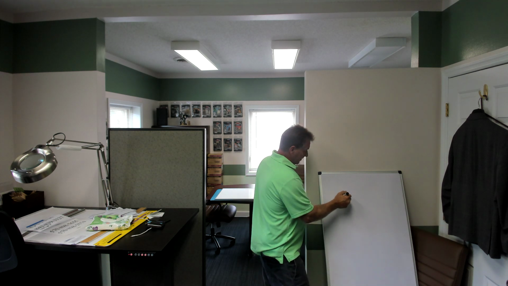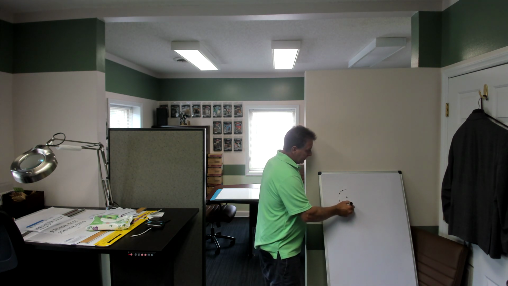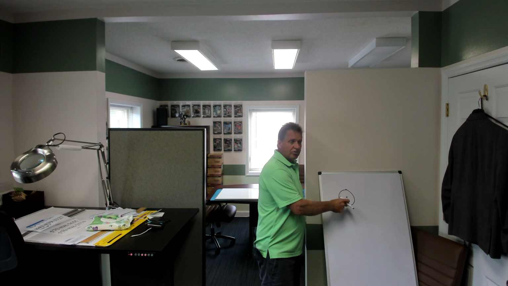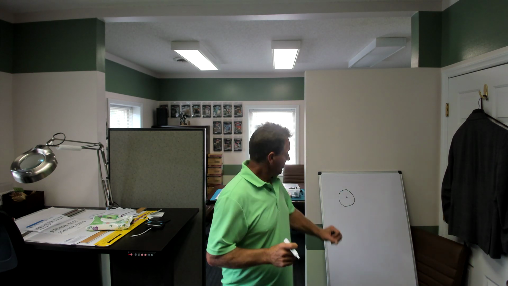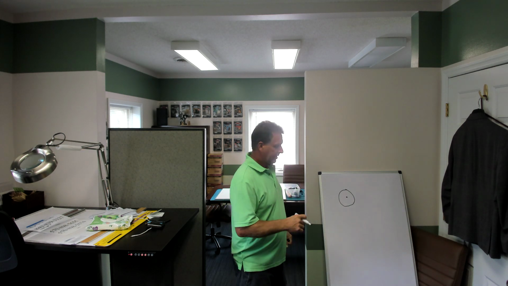So, matter. Now, this is what we don't see, this ring. That is the matter pushing away on the dark matter, okay? That is essentially its own gravity bubble, okay?